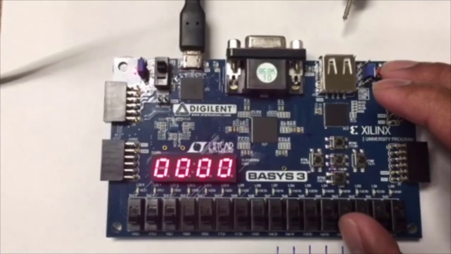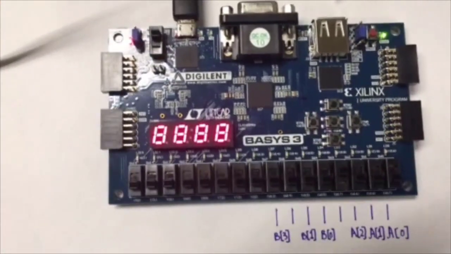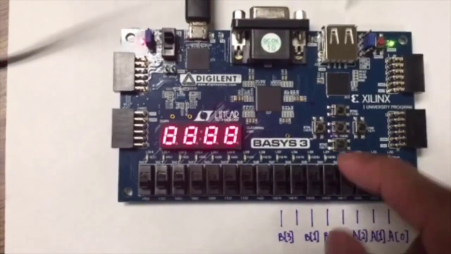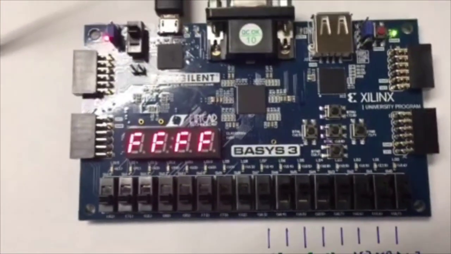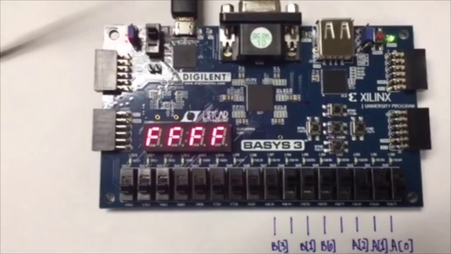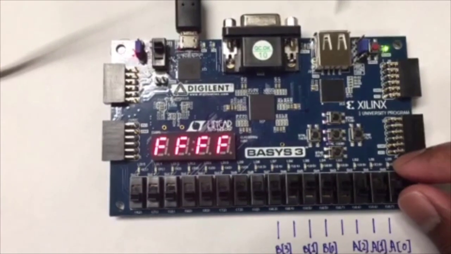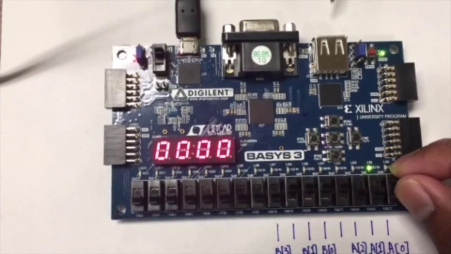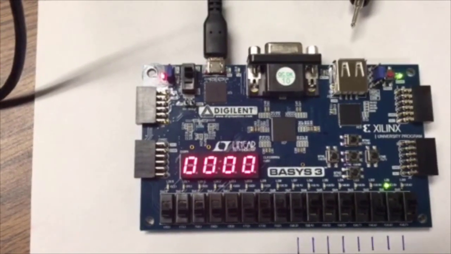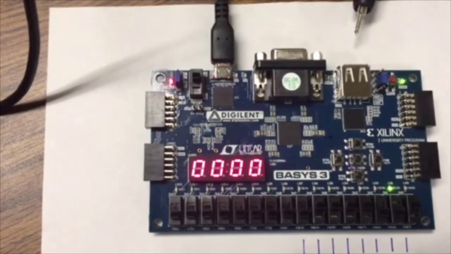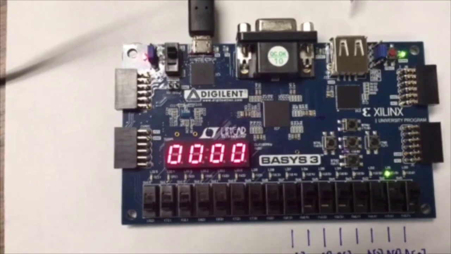Also, say if I have the first number, which is 8, so 1 0 0 0 makes an 8, and then I have 7. So 8 plus 7 makes 15, which is the F, and that's what you see. Okay, if I make it 7 plus 9, that makes 16, and because 16 is a 5-bit code, it gives us an overflow, and that LED lights up.